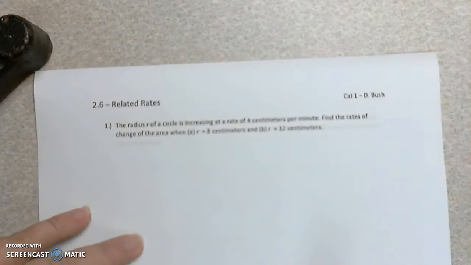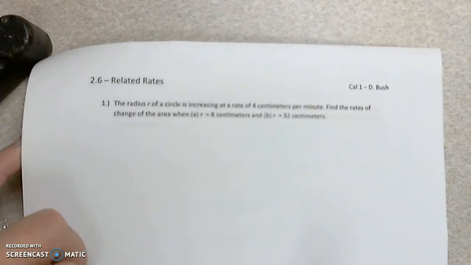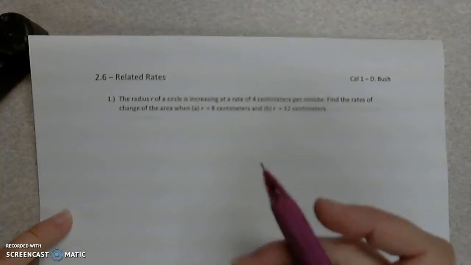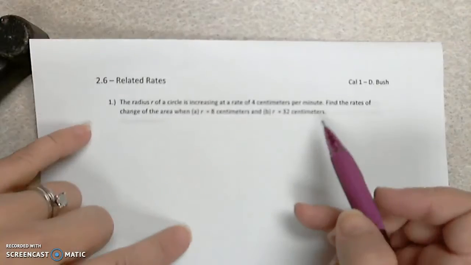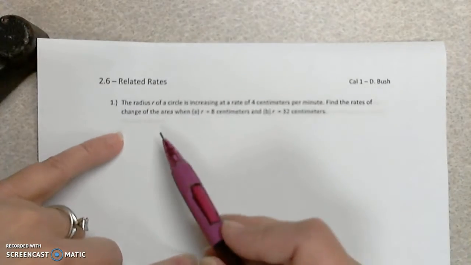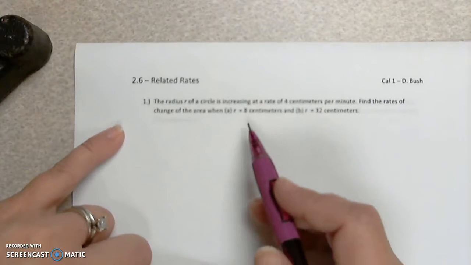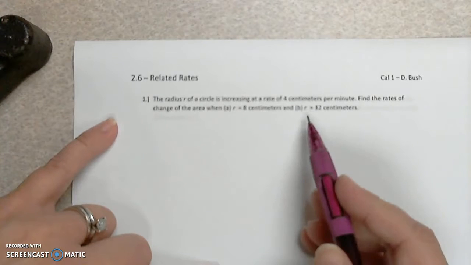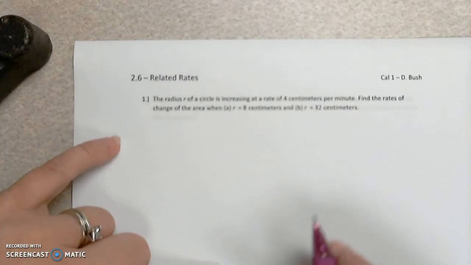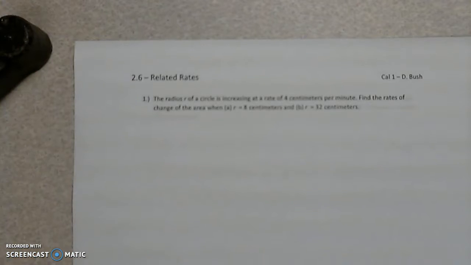Alright, so I want to look at the radius r of a circle that is increasing at a rate of 4 centimeters per minute. And then I want to find the rates of change of the area for two different radii: one when the radius is 8 centimeters and one when the radius is 32 centimeters. So I'm just going to look through the problem and see what information I do and don't have.